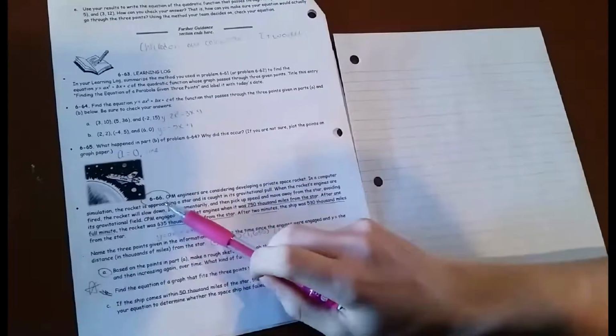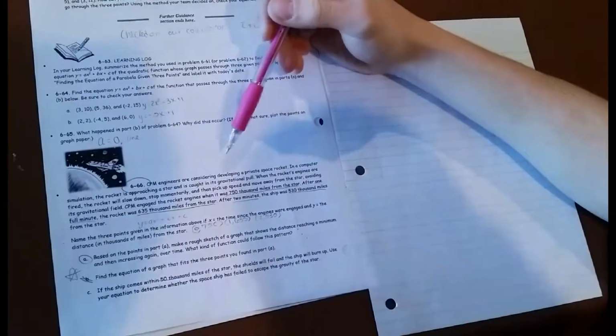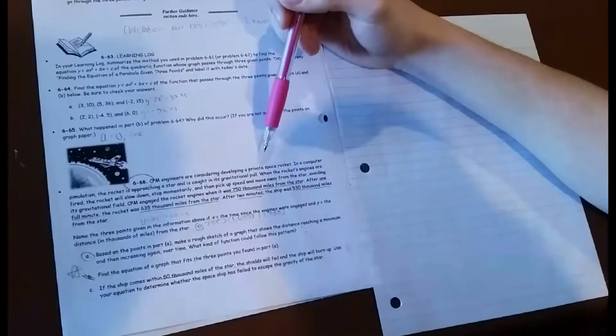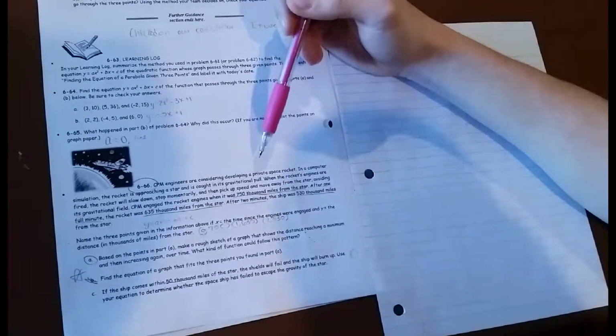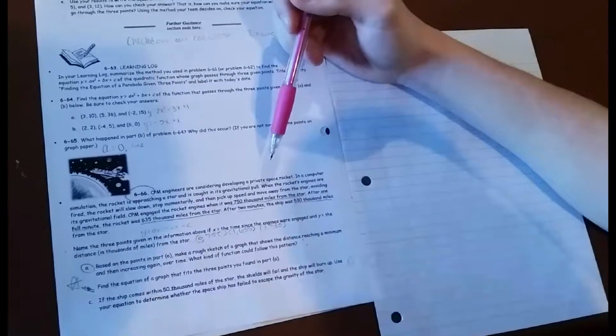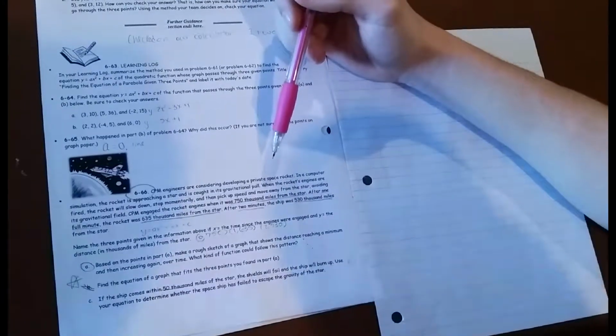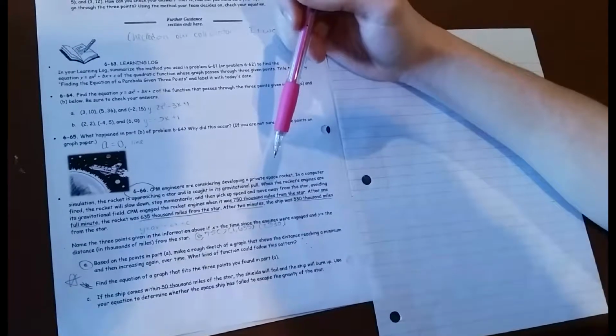In question 6-66, it reads, CPM engineers are considering developing a private space rocket. In a computer simulation, the rocket is approaching a star and is caught in its gravitational pull. When the rocket's engines are fired, the rocket will slow down, stop momentarily, and then pick up speed and move away from the star, avoiding its gravitational field.